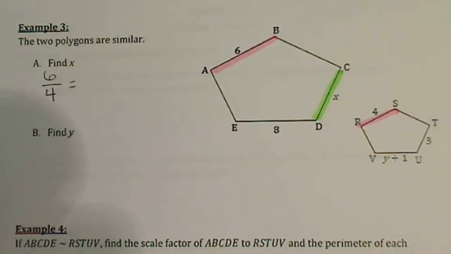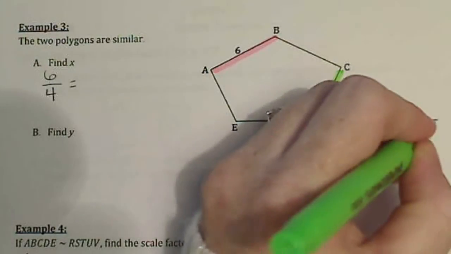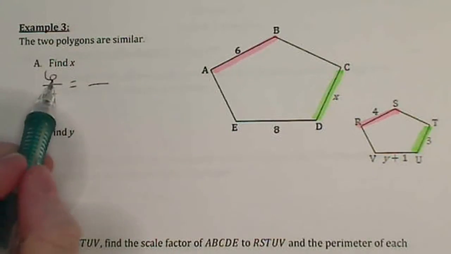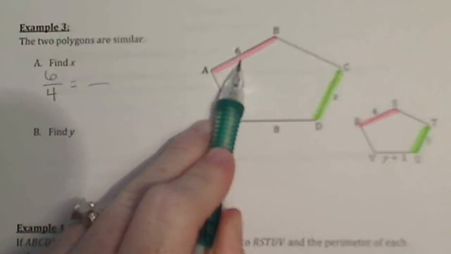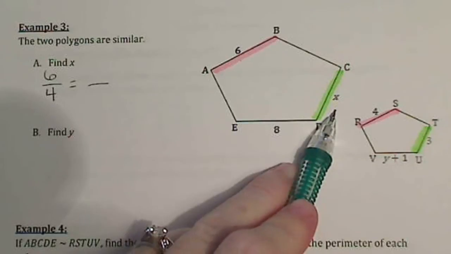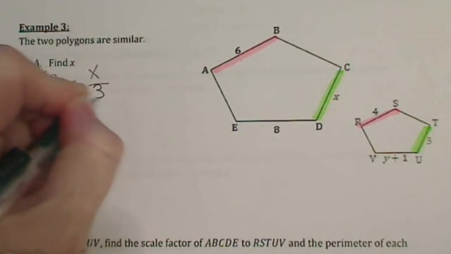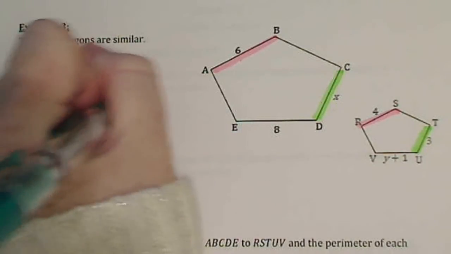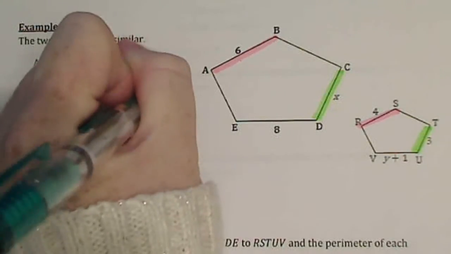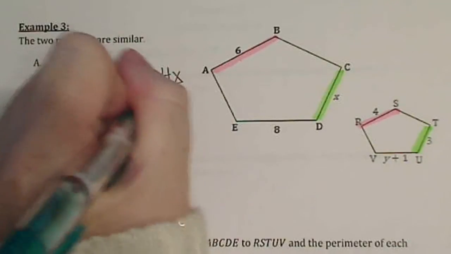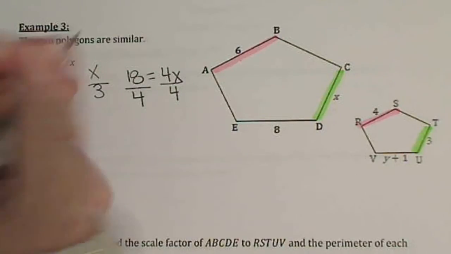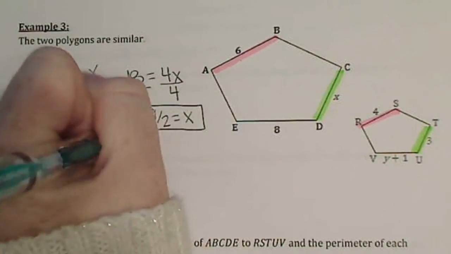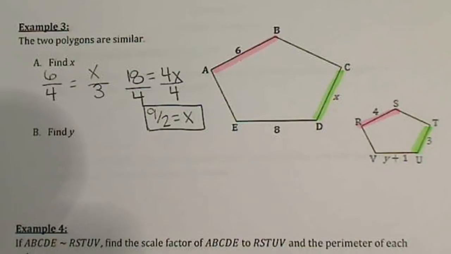So here's x over here, side CD. What side corresponds to CD? TU, 3. So we're going to finish our proportion. Now I wrote 6 on top, which is the bigger pentagon, so x is going to go on top over here. Solve for x by cross multiplying. 18 equals 4x. Divide by 4. And x equals 9/2, which is also 4.5.